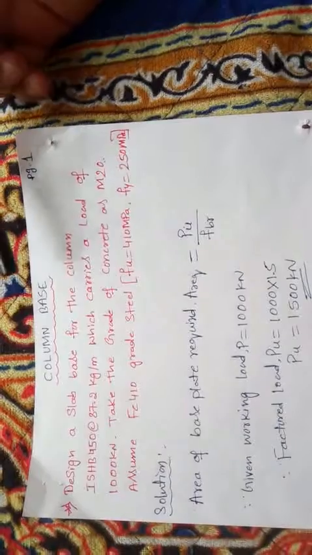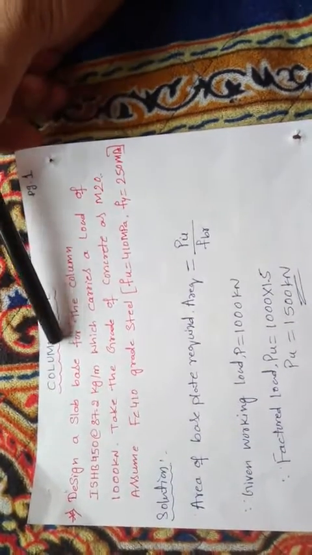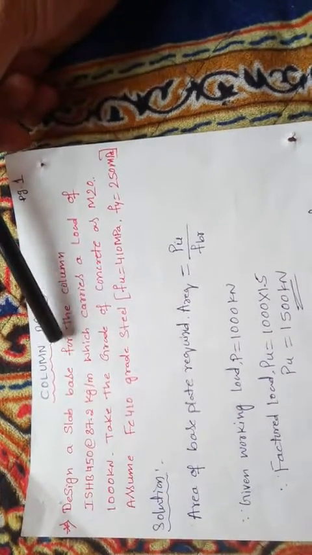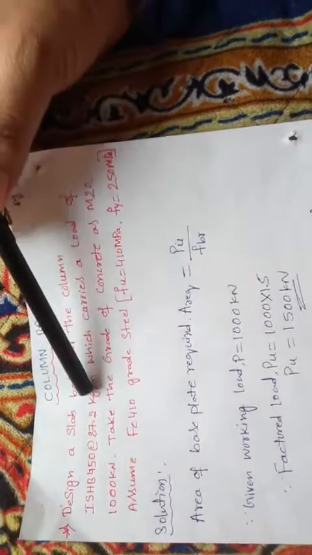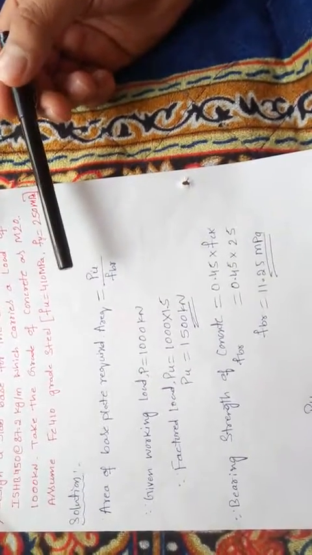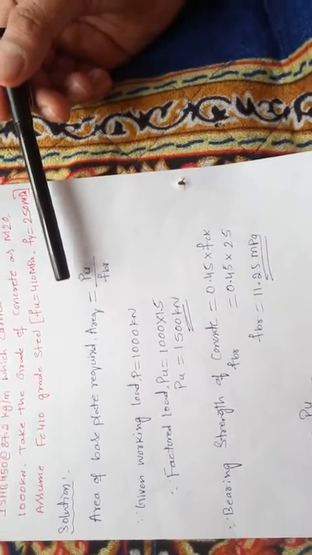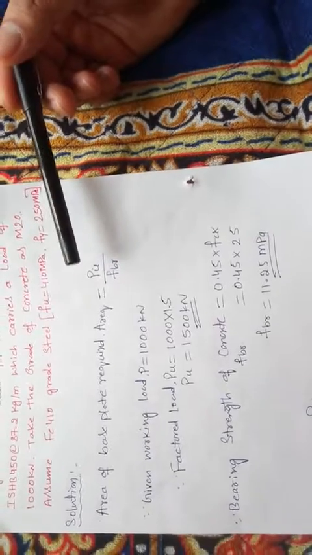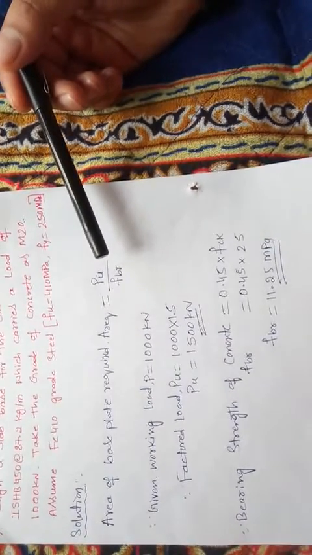In this question we need to design a slab base or base plate for the given column. The column is given. Okay, so now I will see the step-by-step procedure. In the first step we need to calculate the area of the base plate. So the area required for the base plate we have to calculate.